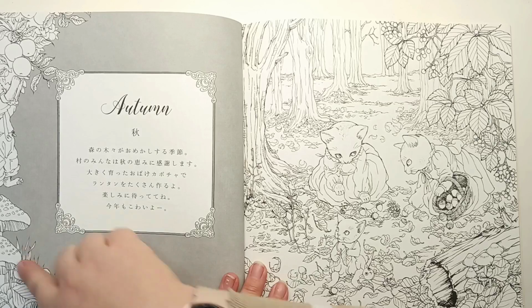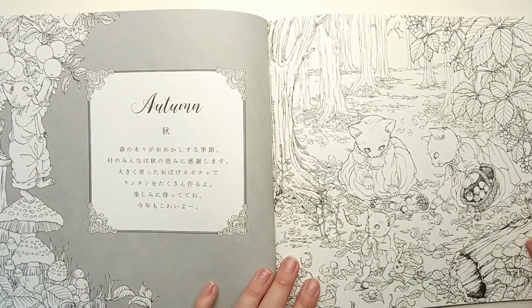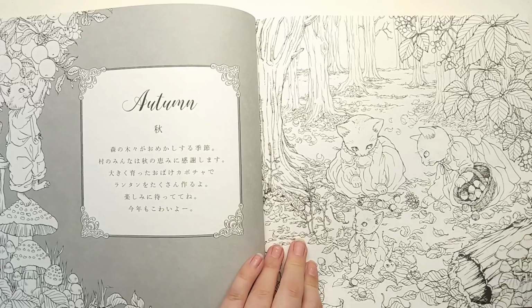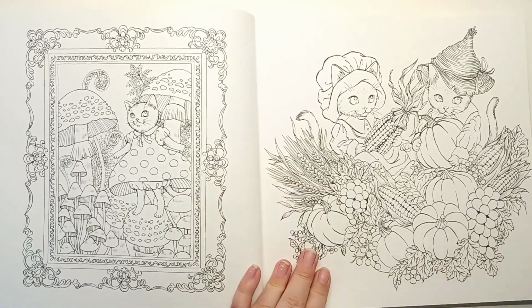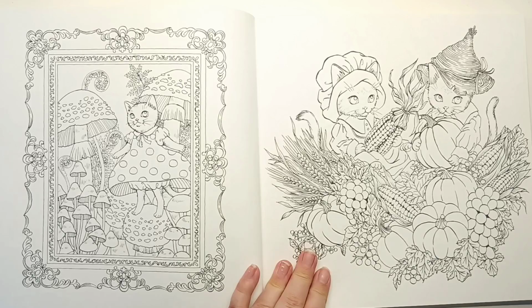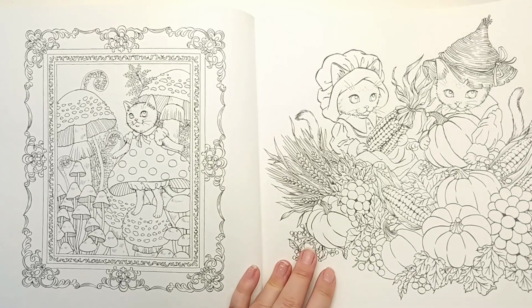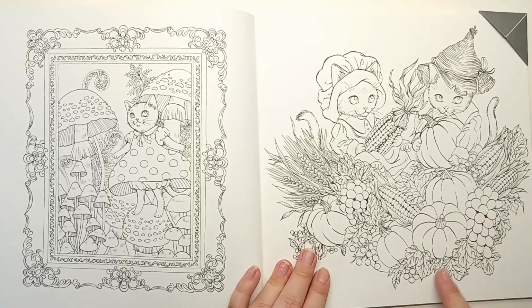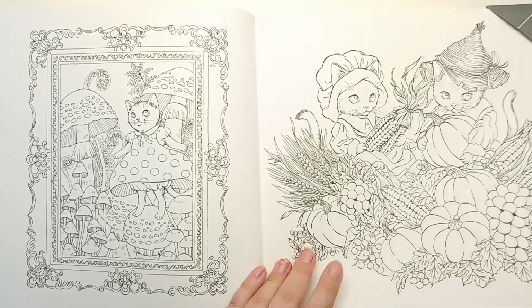So we've got this adorable little design on the side here for maybe a quicker colouring. I love this one and that one, sort of Alice in Wonderland inspired. There's a few Alice in Wonderland inspired images in this book, but this one with the pumpkins and the corn, it's just a perfect autumnal page.